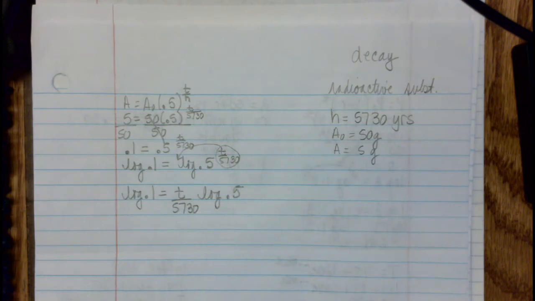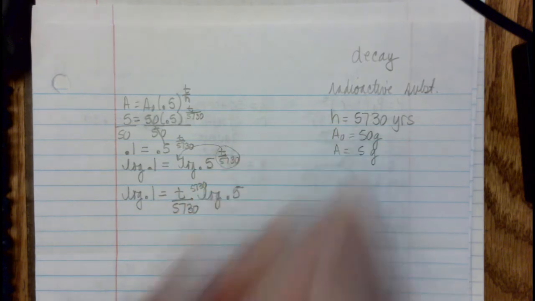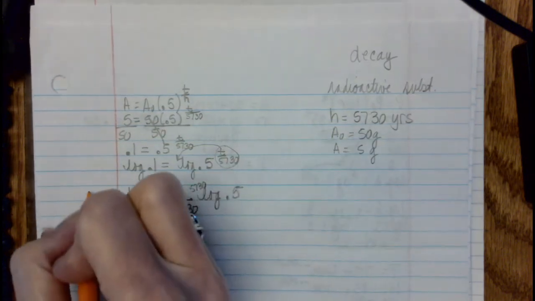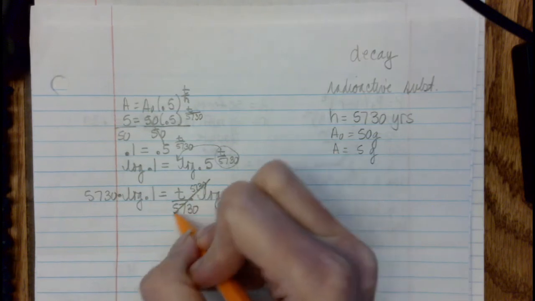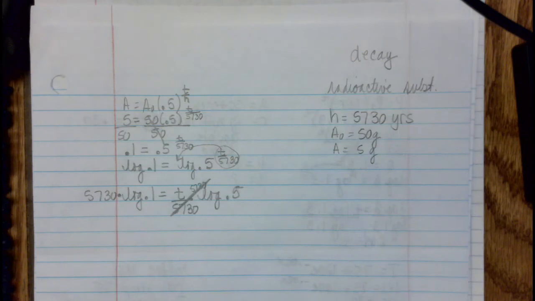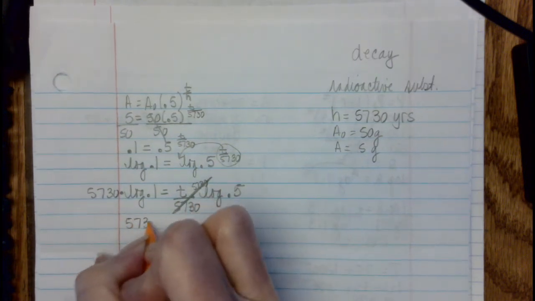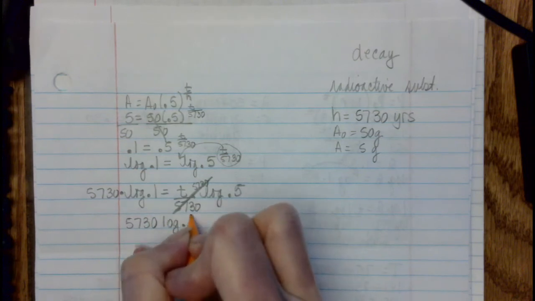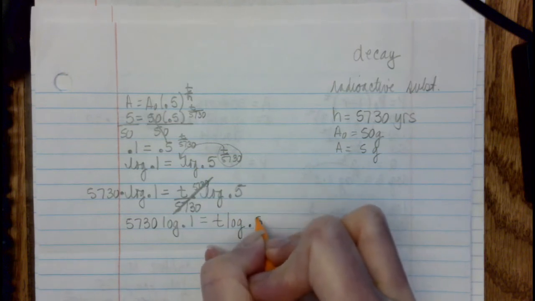So to keep this simple here, sometimes when people see fractions they don't like them. Well, let's just multiply by 5,730 on the right side. So we're going to multiply by 5,730 on the left side. And the 5,730s cancel out because it's fractions. It's T divided by 5,730. So if we multiply by 5,730, those values cancel out. And now we're left with 5,730 times the log of 0.1 equals T times the log of 0.5.